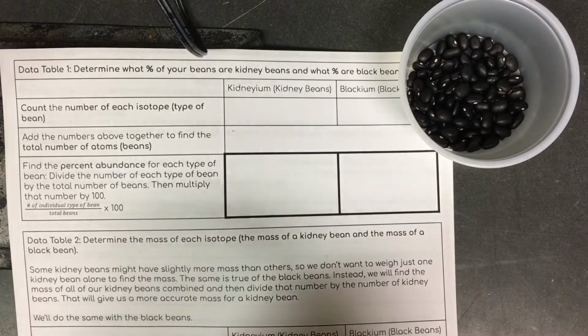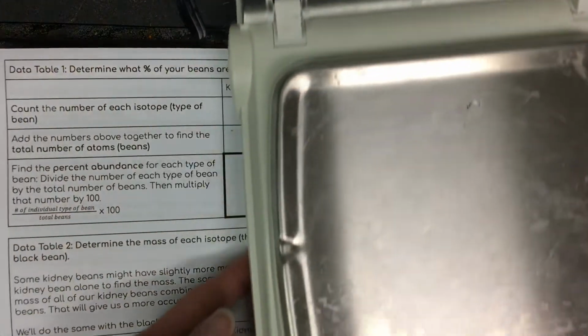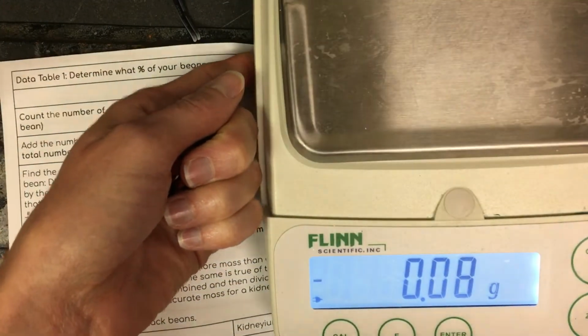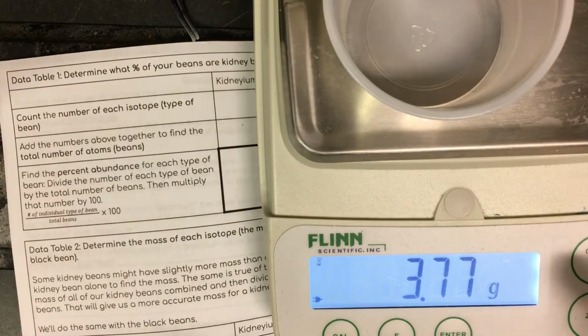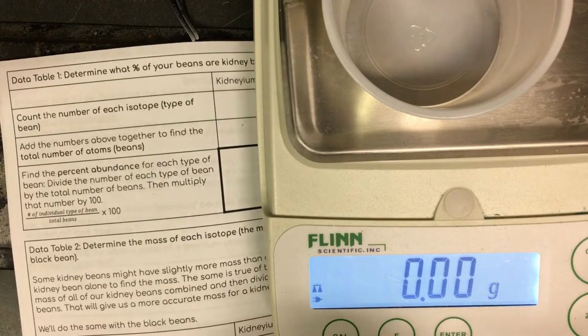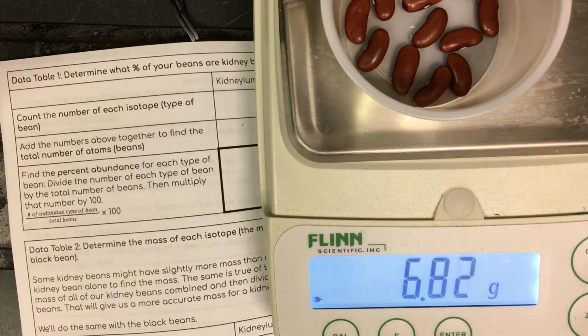So I'm going to do the kidney beans first. I'm going to move the scale over here, or the balance over here so you can see it. So I'm going to zero it. And it'll take a while to zero. Okay, so I'm going to put all the kidney beans on here. And all together they have a mass of 6.81. So you can record that on the kidney bean mass.